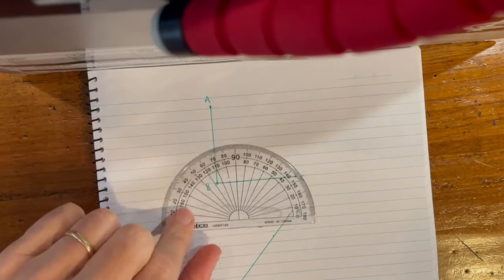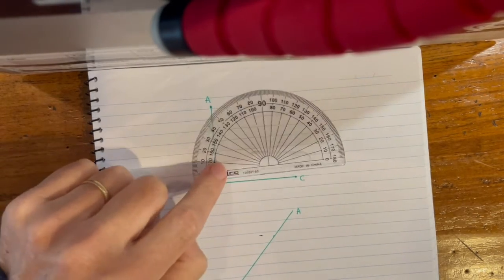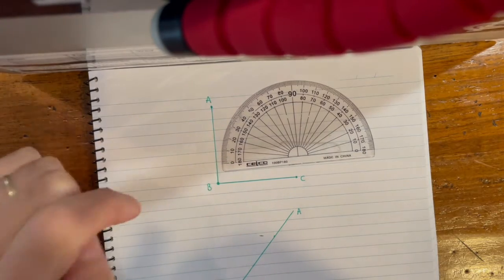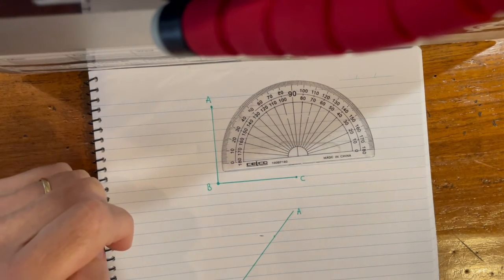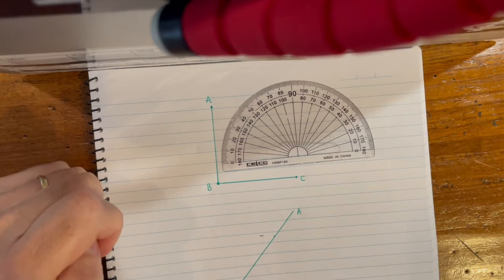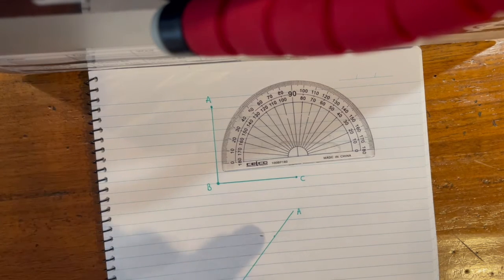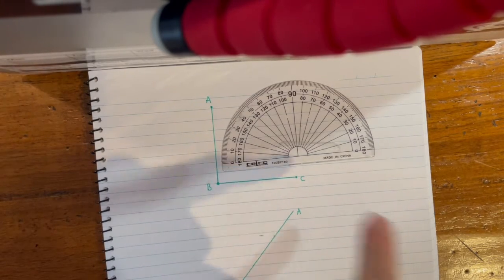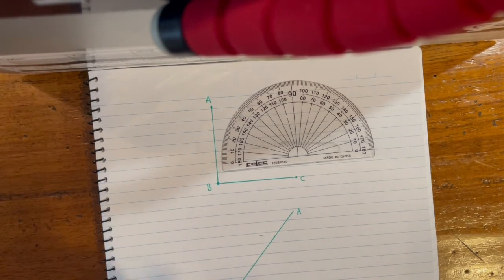Okay, today we're going to be looking at the use of a protractor. A protractor is something that we will use to draw or measure an angle. If we look just at the protractor, we can see that it is a semicircle. We know circles have 360 degrees, so a semicircle is going to have 180 degrees.